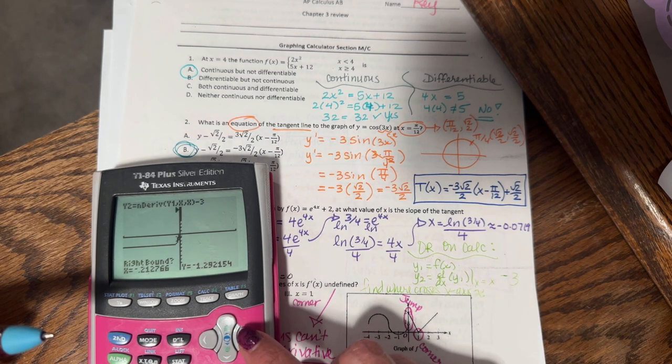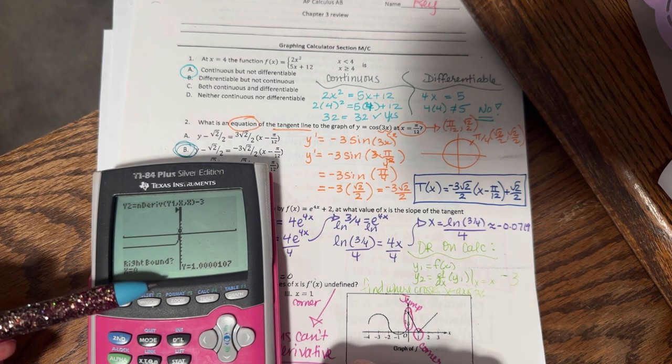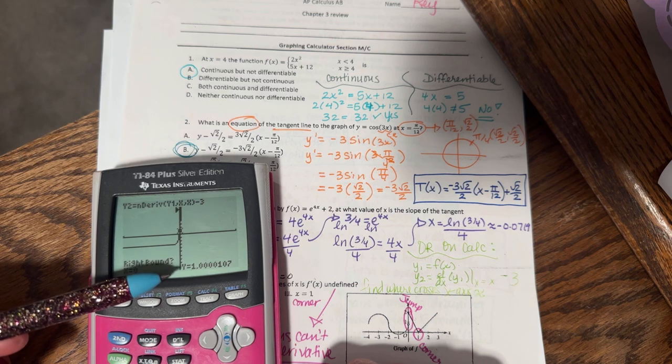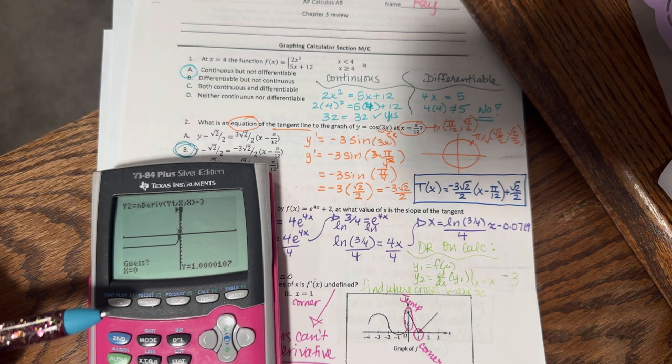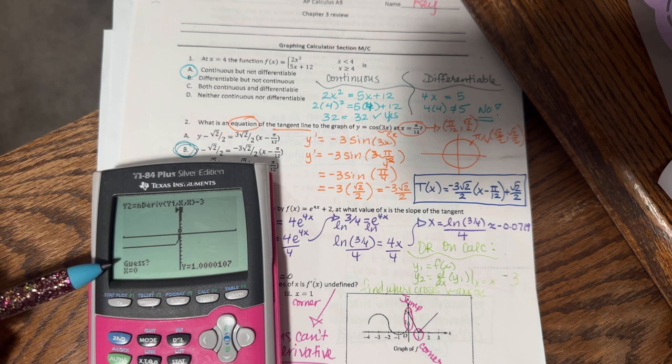Then I need to hit my arrow to the right one. Now I'm at the very next y value on my graph, and it's a positive y value, positive 1. So this is after the 0. I'm going to hit enter. The left and right bounds have been set. Now I'm going to hit enter again to guess.